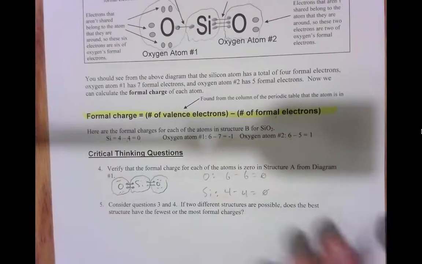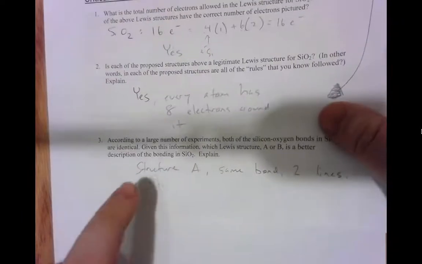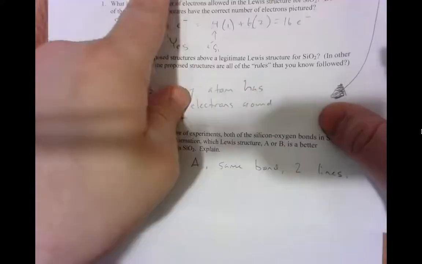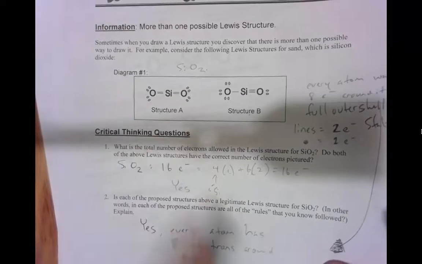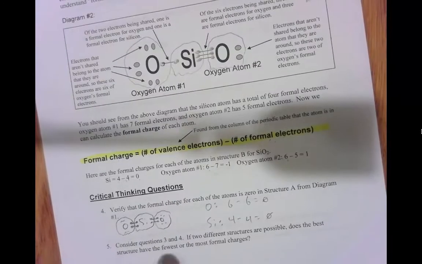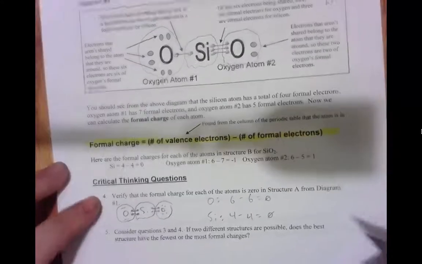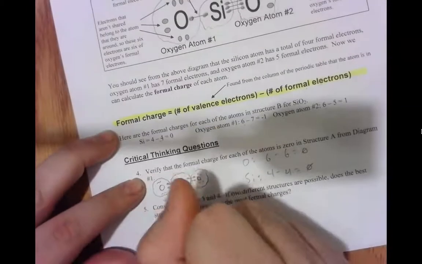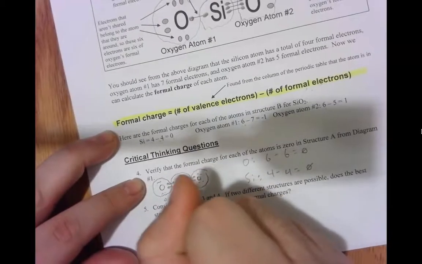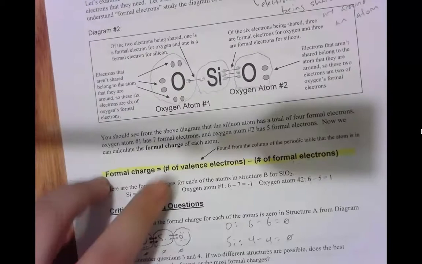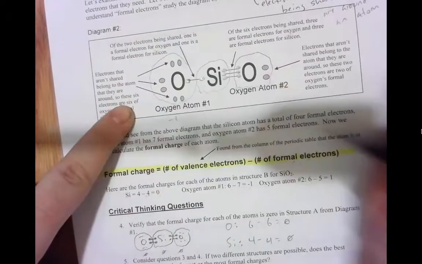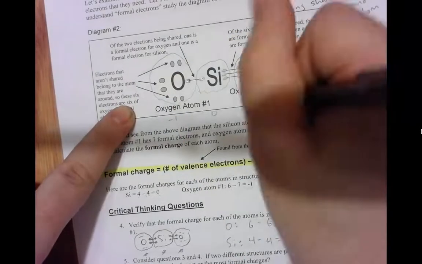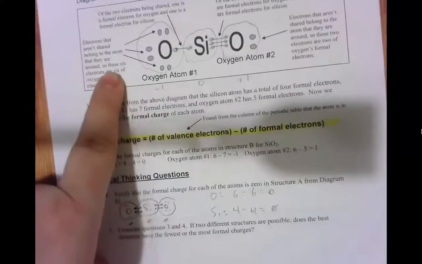So question 5. In question 5, we need to take into account questions 3 and 4. Question 3 tells us that structure A is better because it has identical bonds. Because structure A has identical bonds, we know that it's the more frequent structure. We also calculated the formal charges, and the formal charge for everything in structure A in question 4 was 0. Up here in our diagram 2, we calculated the first oxygen as -1, we calculated silicon as 0, and we did calculate oxygen as +1.